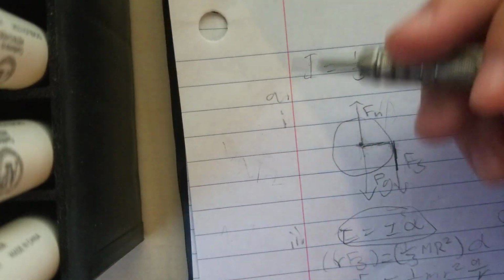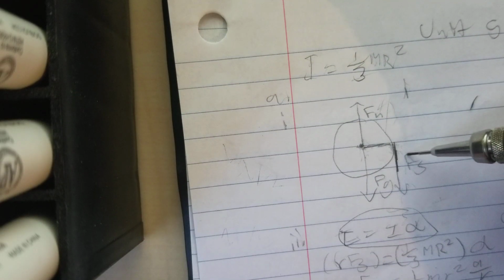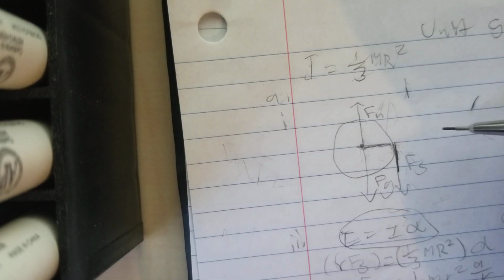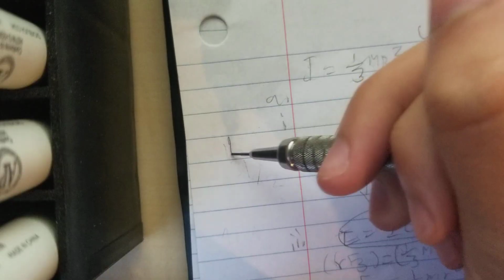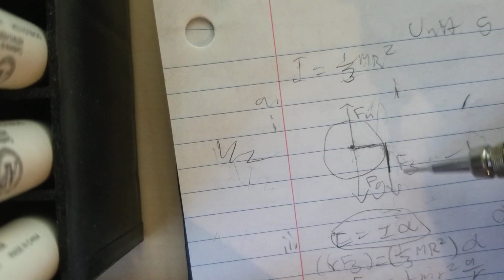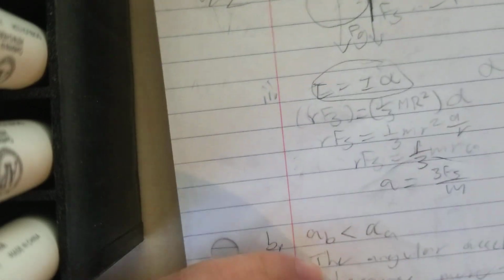So I got 1 point for this, but then I lost a point because I drew the torque instead of drawing the force of the string. So I got 1 out of 2, because in order to get 2 out of 2, I just needed to draw the force of the string and not the radius. Since I drew the radius, I drew the torque instead.